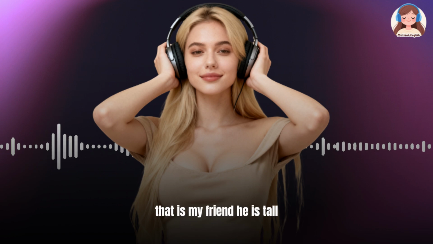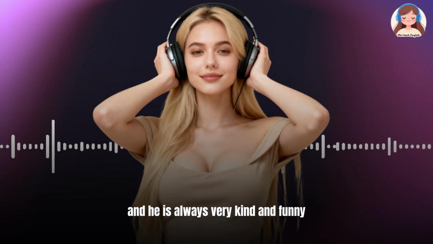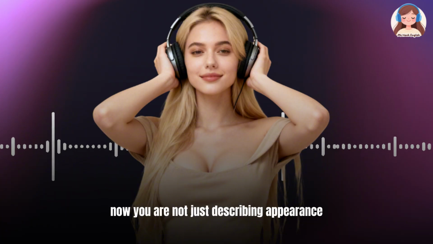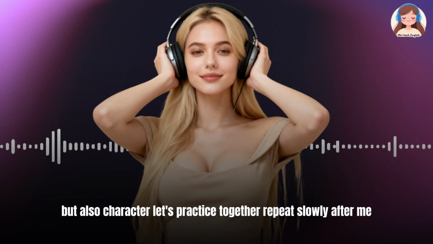And if you want to sound even more fluent, you can add personality. That is my friend. He is tall, has black hair. He is wearing a blue shirt today, and he is always very kind and funny. Now you are not just describing appearance, but also character. Let's practice together. Repeat slowly after me.